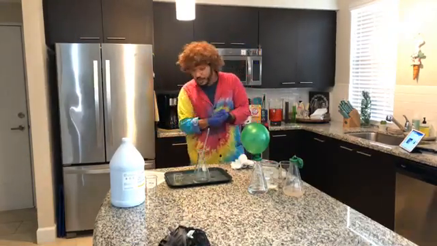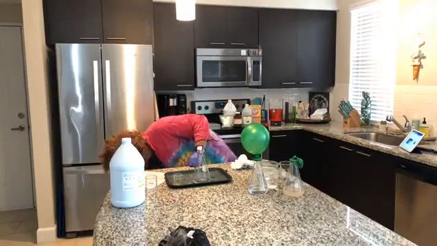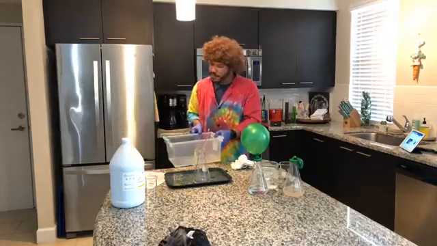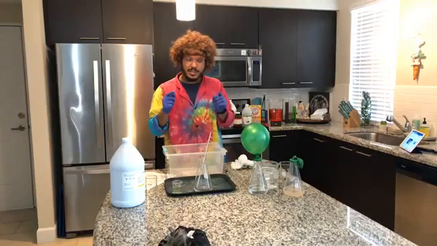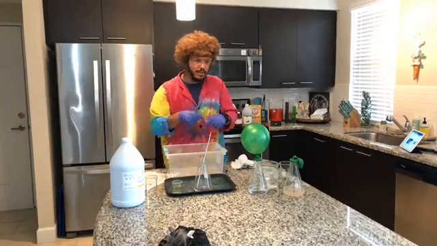So we're going to make that happen right now. Going to get an extra container just in case it gets a little messy. The missus said I have to make sure to keep everything on the counter.